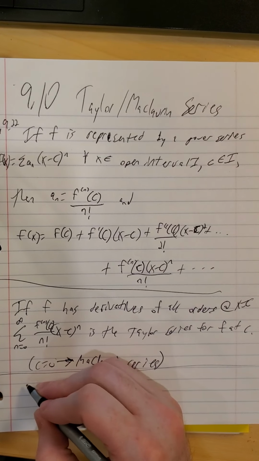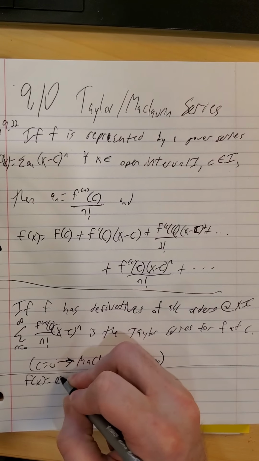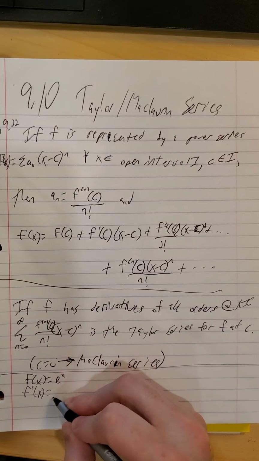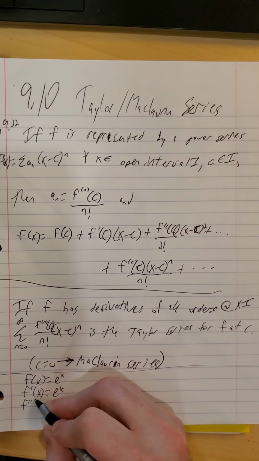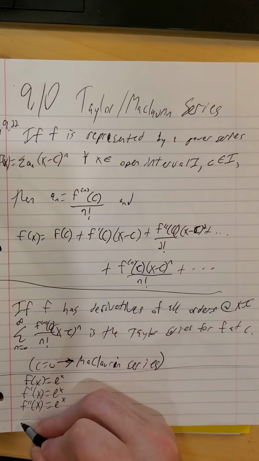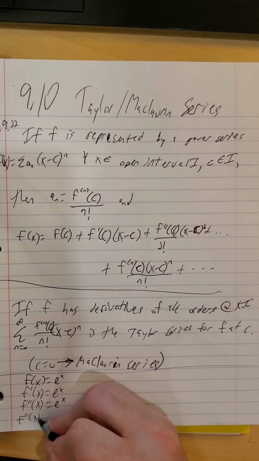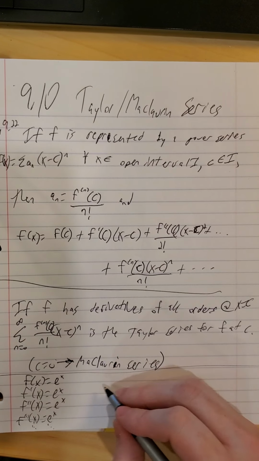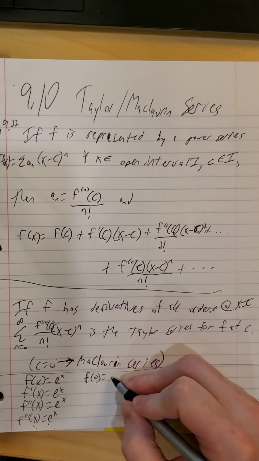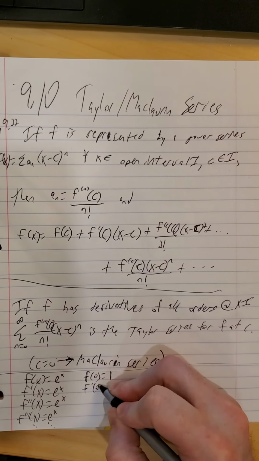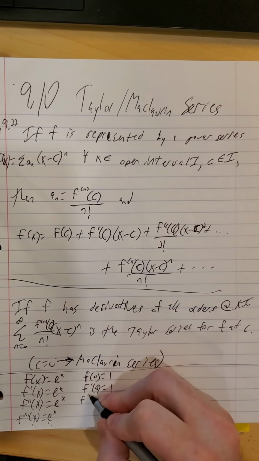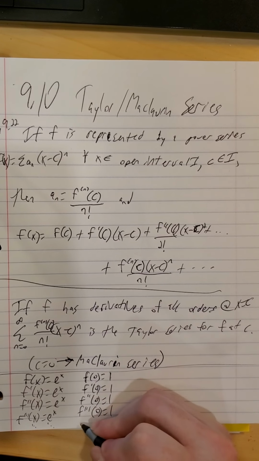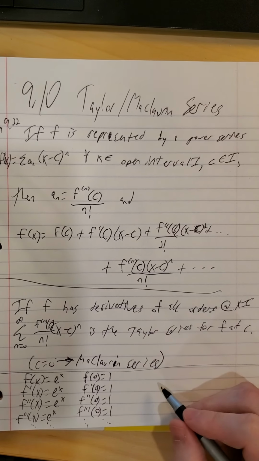All right, so let's put these to work on f of x is e to the x. As you know, each derivative of e to the x will be another e to the x. So f of 0 is 1, f prime of 0 is 1, f double prime of 0 is 1, f triple prime of 0 is 1, and so on forever.